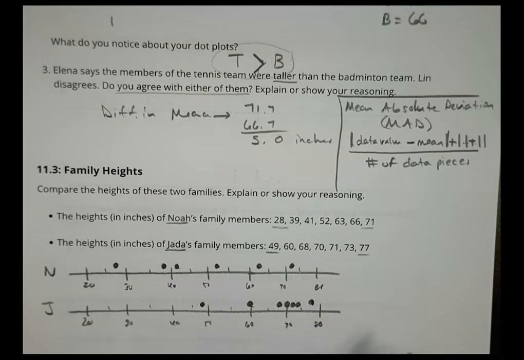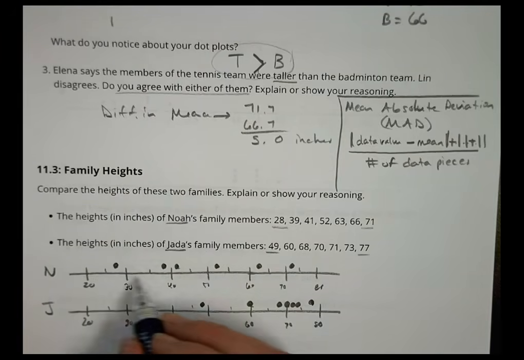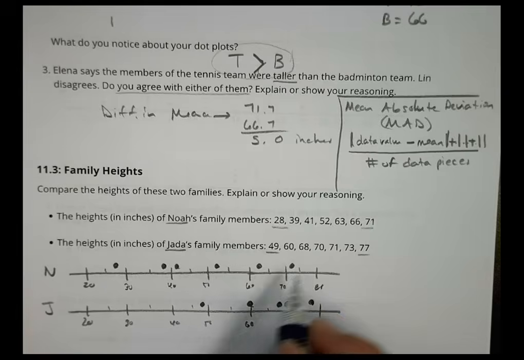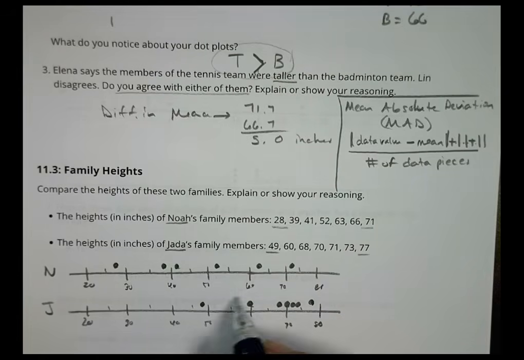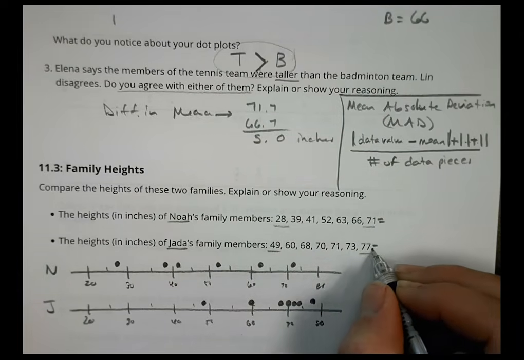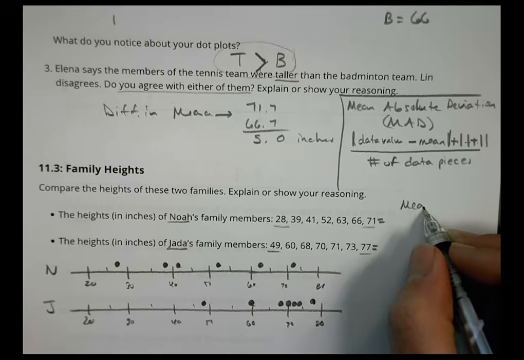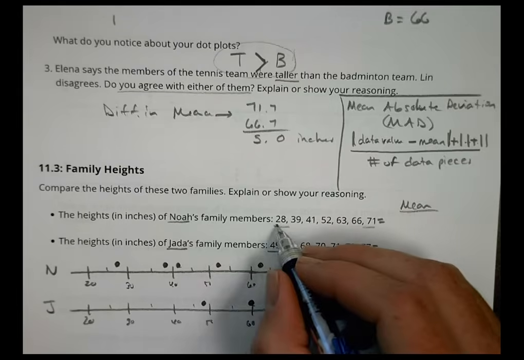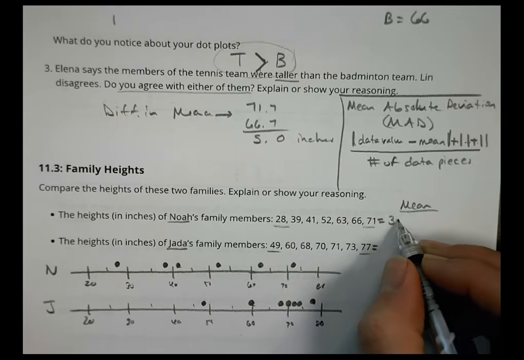All right, so we definitely have a cluster of older heights over here for Jada than we do for Noah. Noah is much more spread out there, isn't he, compared to Jada. Jada has a little cluster right there going on. Okay, so if we want to find out what the mean is, let's define the mean real quick. The mean, again, is the average. So when we add these values up for Noah, you have 360.